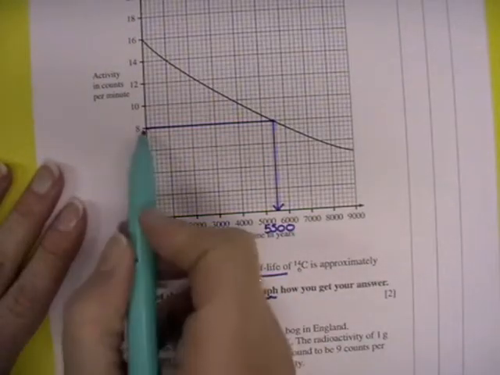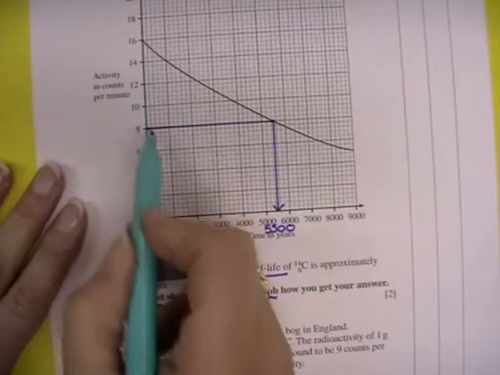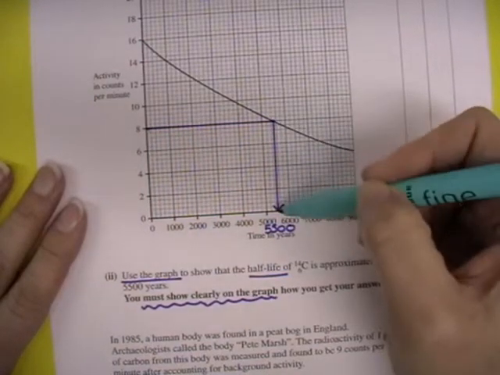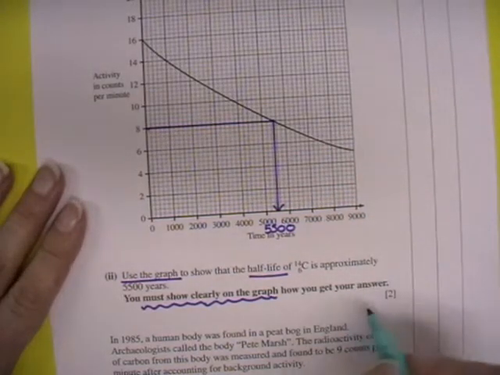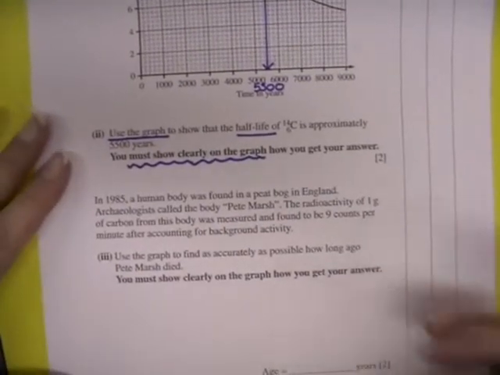5,500. So you're coming across from the half activity from the original. Half the original activity is 8, a horizontal line across to where it meets the graph, bring the vertical line down and read off the time in years. The next part of the question then continues along the same vein.